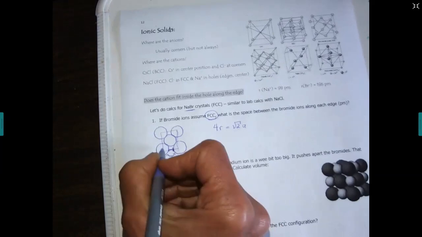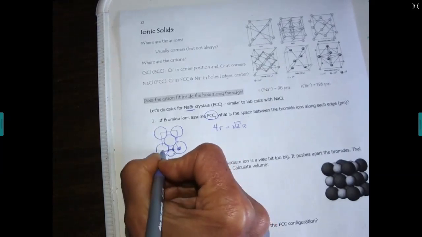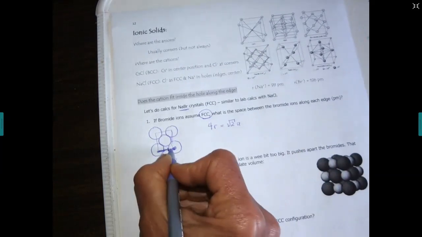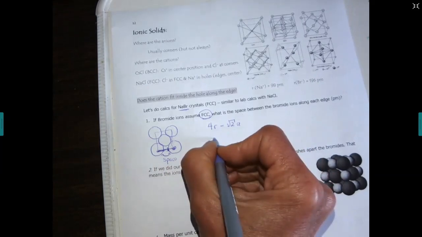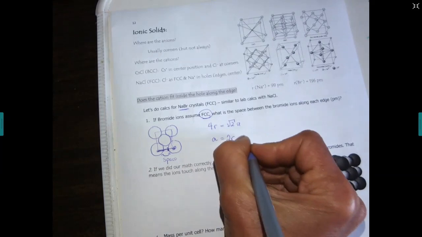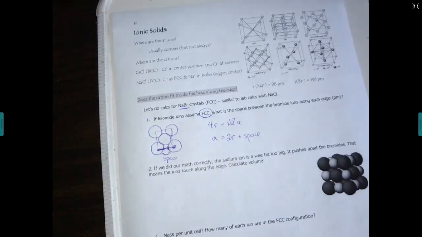And along A, from this point to this point, you would have a radius here and a space in between. So A is equal to 2 radiuses plus the space. These are the 2 steps we're going to go through to calculate the space.